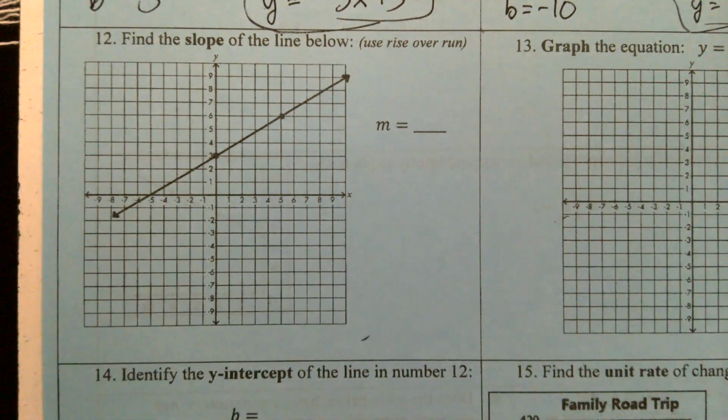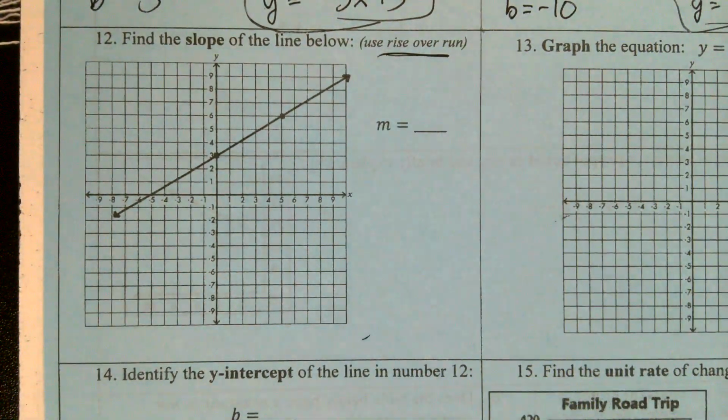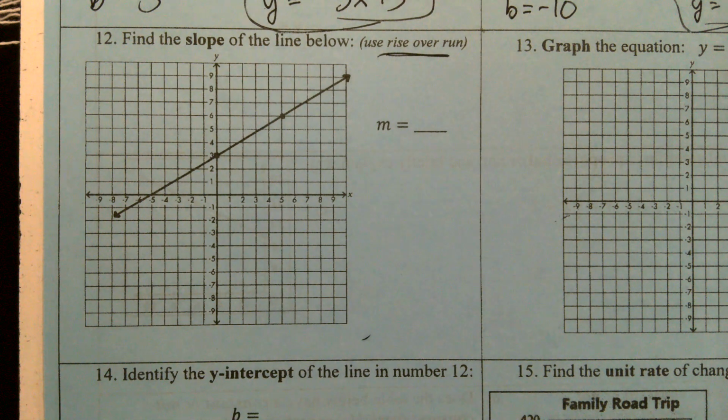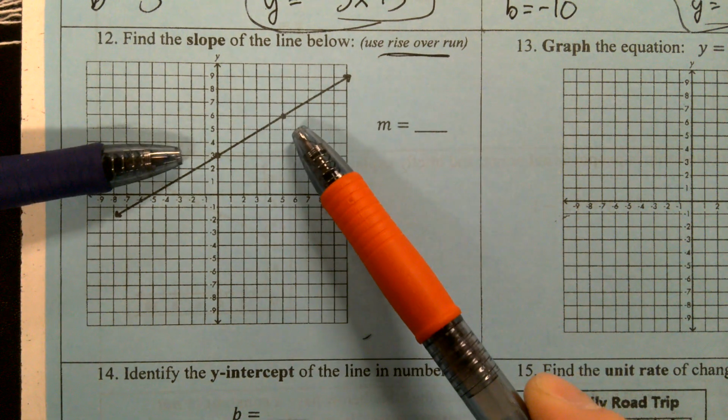Down to 12. Find the slope of this line. It gives you a nice little hint. You won't have this hint on the test, so just make sure you understand how to do rise over run. Which point should we start with? This blue point or this red point?